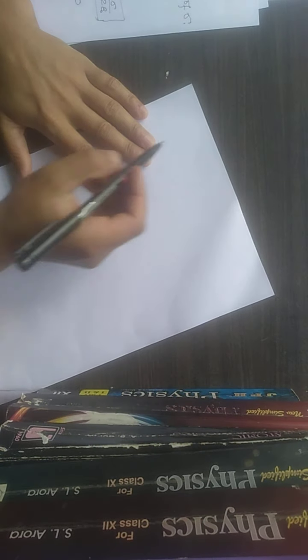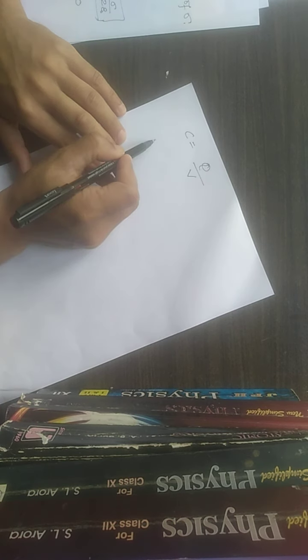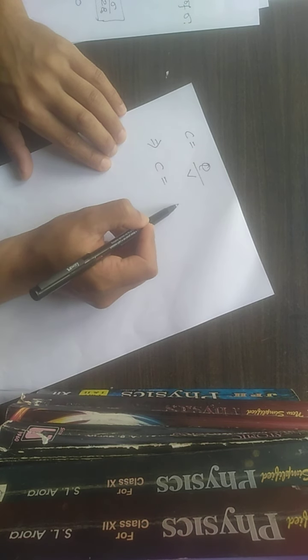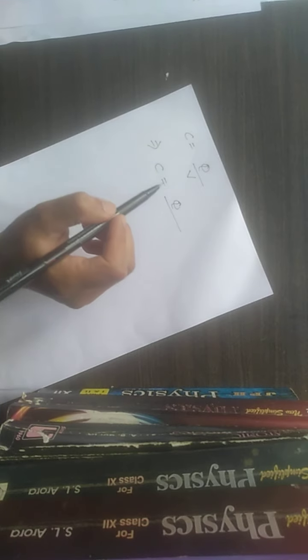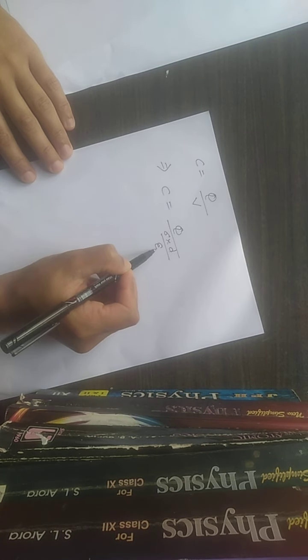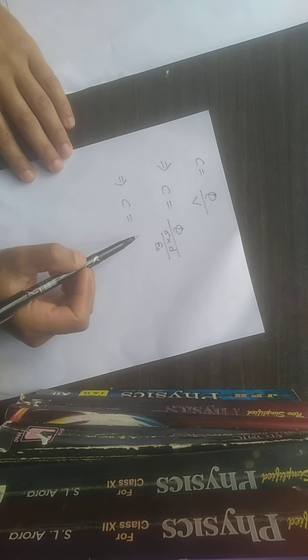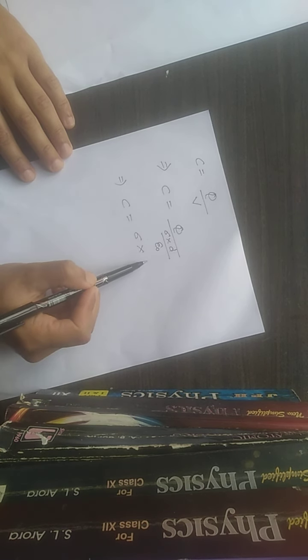Now we know the capacitance of the capacitor is Q divided by V. So C is equal to Q divided by V, which is sigma into D by epsilon 0. And this Q can be written as sigma into area.